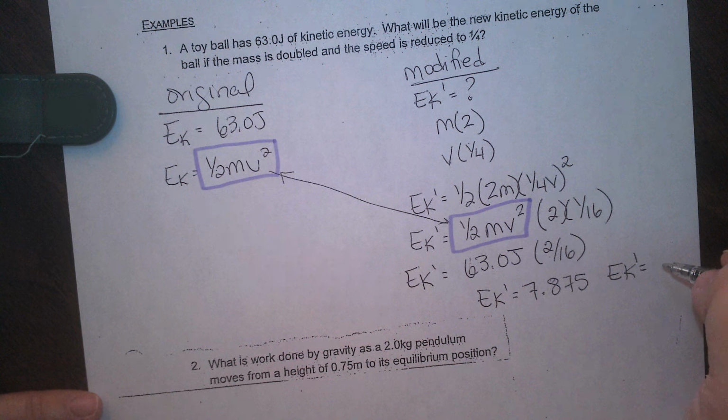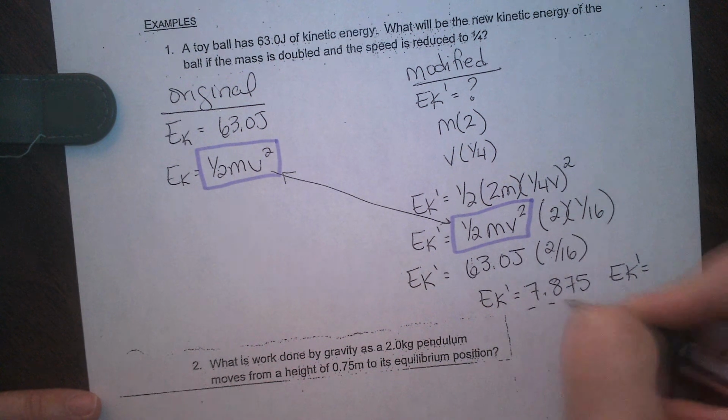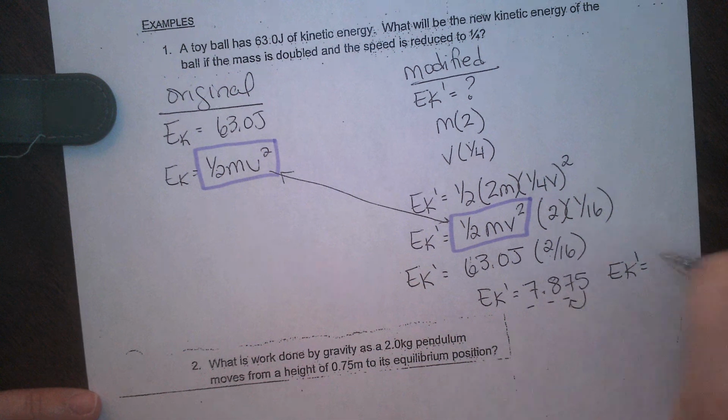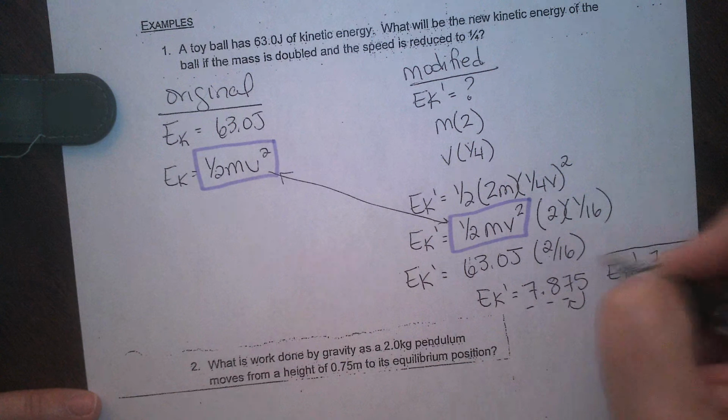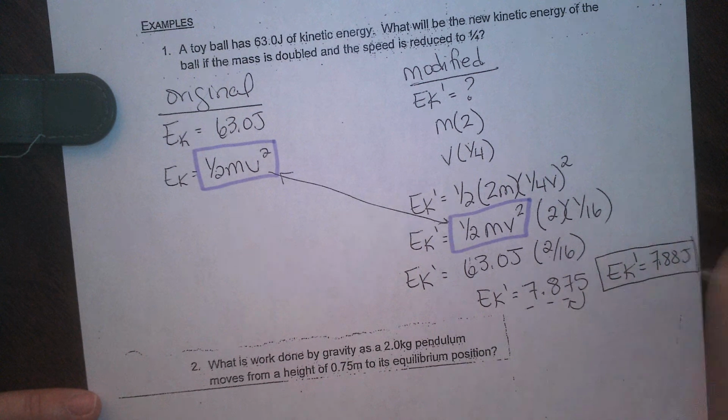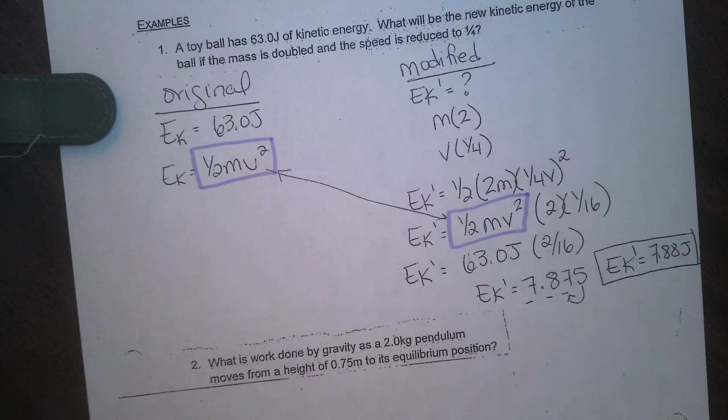How many significant digits? 3. 1, 2, 3. The 5 will round up the 7. So 7.88 joules is the new modified kinetic energy.